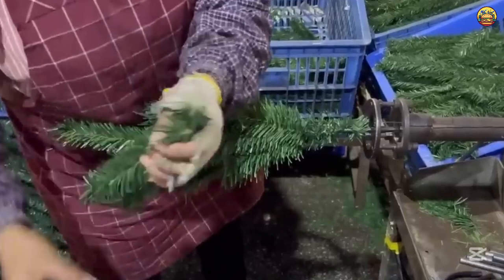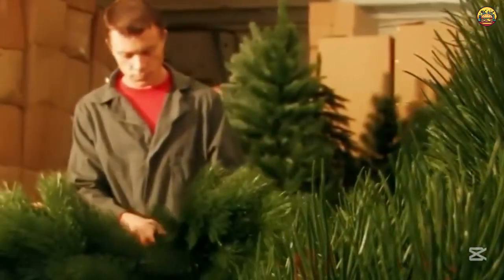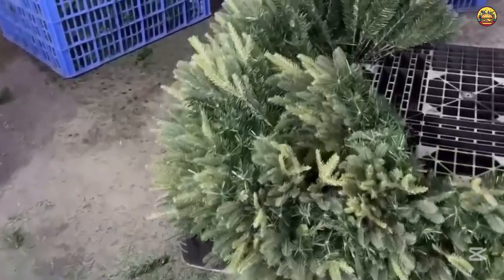The branches are attached to a frame, which can be either collapsible or solid. On the production line, workers manually secure each branch. Assembling a single medium-sized Christmas tree takes between 1 and 3 hours.